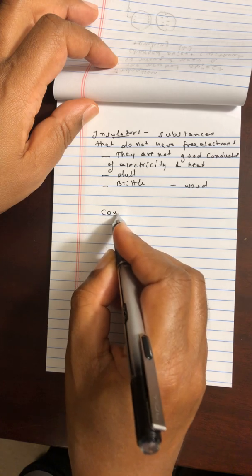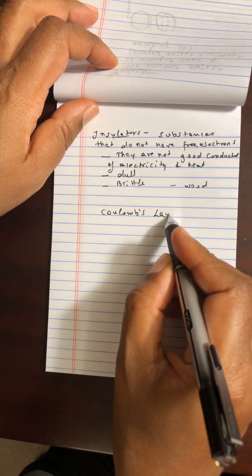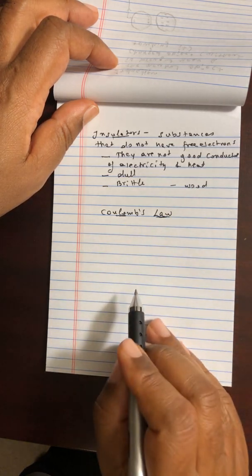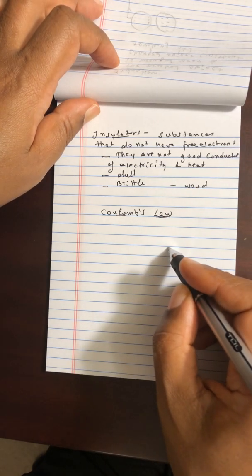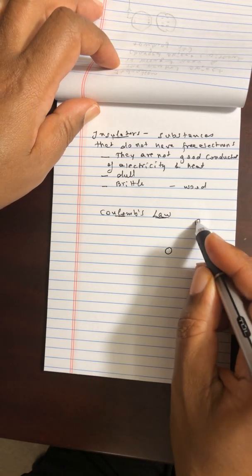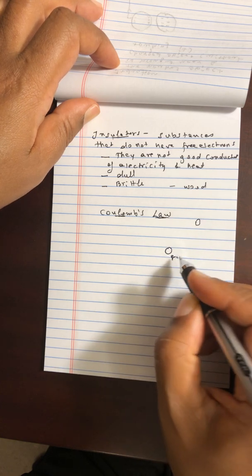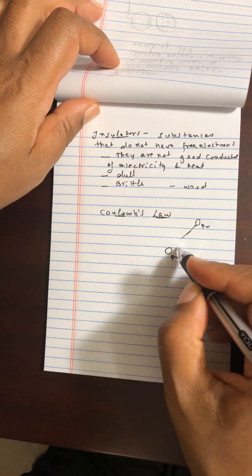This is the law that governs the electrical force between two charges. So let's say we have a charge over here and another charge over here. Maybe let's call this Q1, let's call this Q2.